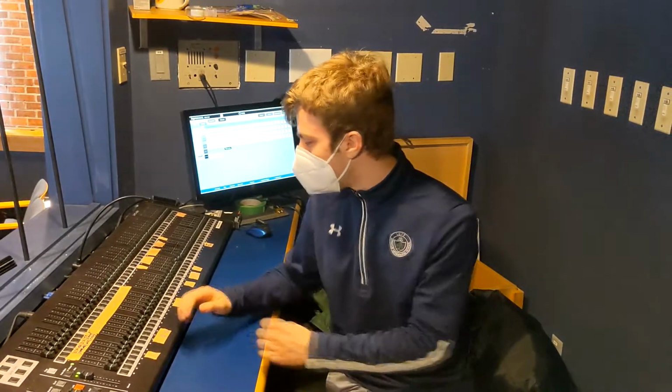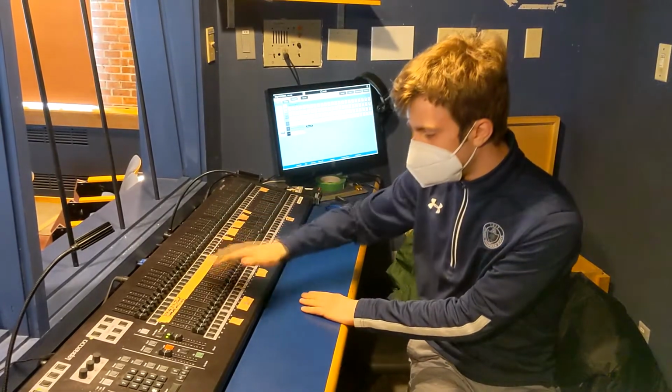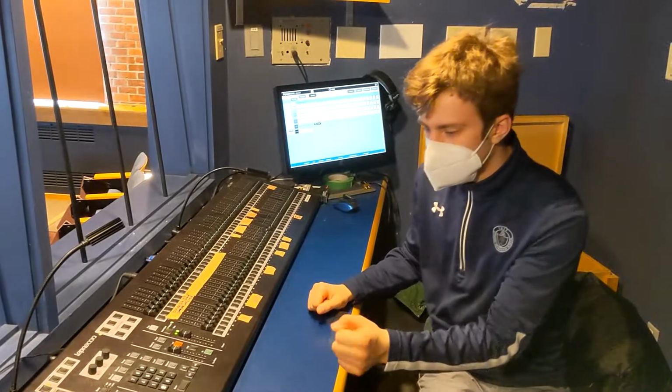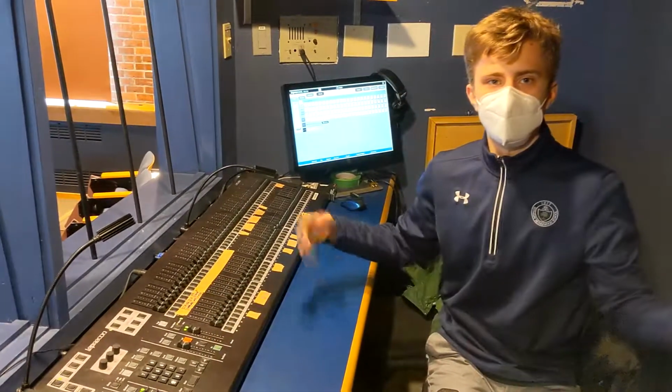But yeah, I know the lighting board is a board that can look really intimidating, and there's over 100 buttons on this thing. But set up some cues, have a script next to you that says when to switch to a cue, and go, go, go. It can really be that simple.